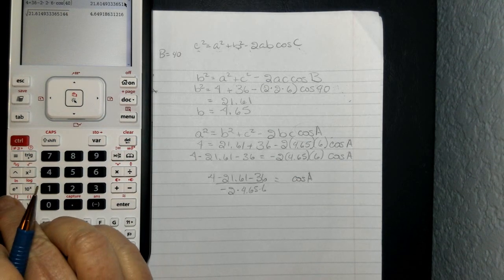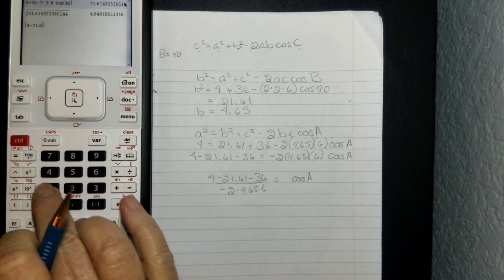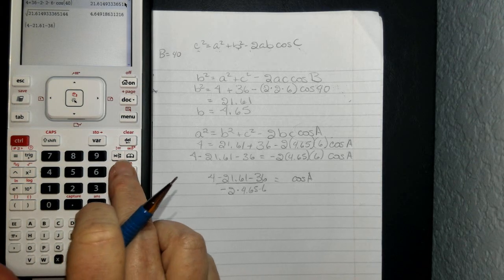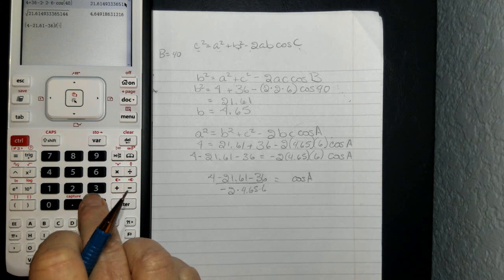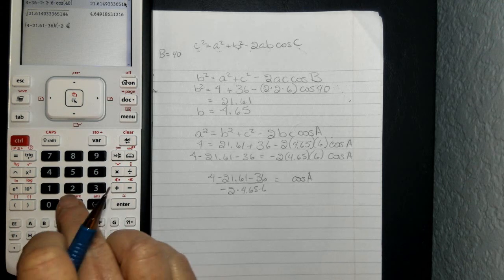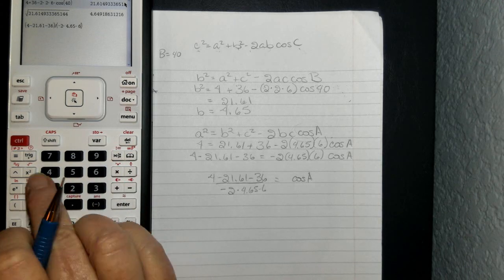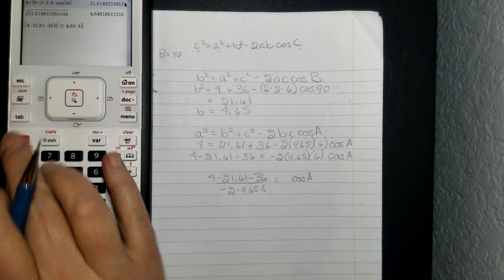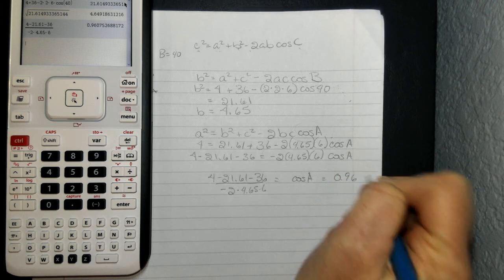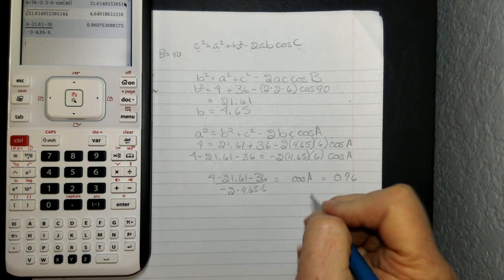I like to use the parentheses so I don't make any mistakes. 4 minus 21.61 minus 36, close parentheses, so that's our numerator, divided by, parentheses again, negative 2 times 4.65 times 6, close parentheses, and this is going to give us the cosine of A, 0.96.